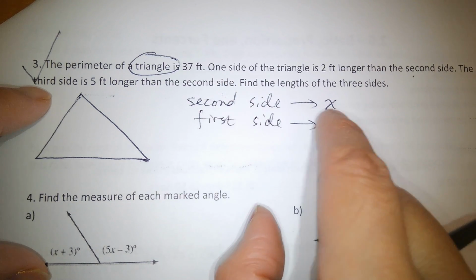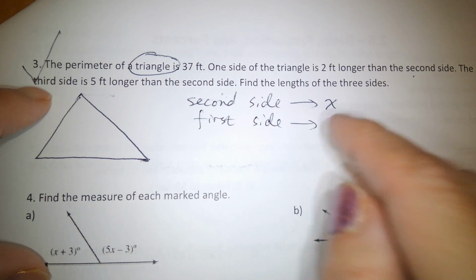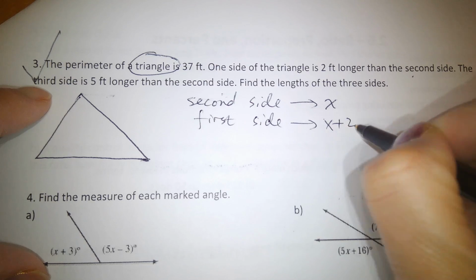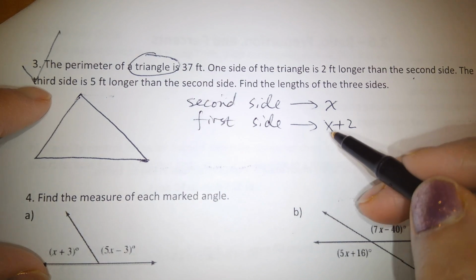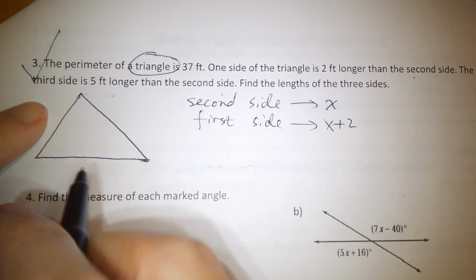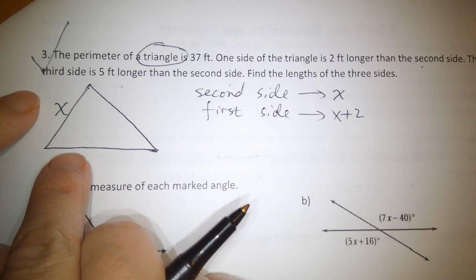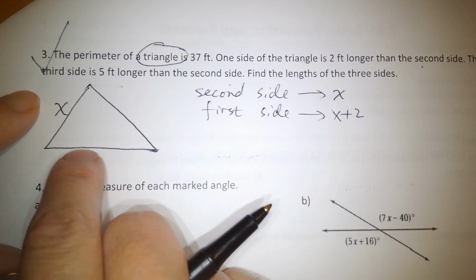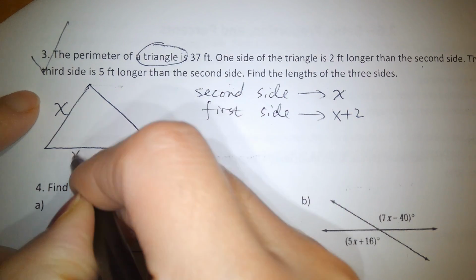If the second side is x, what is the first side? 2 feet longer: x plus 2. If the second side is x feet, the first side is x plus 2 feet.